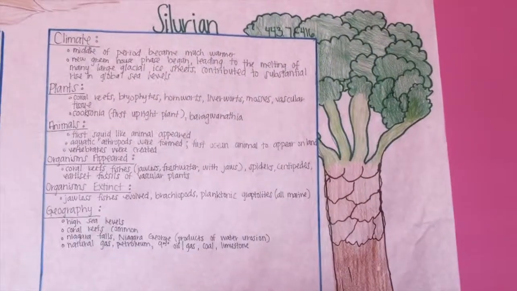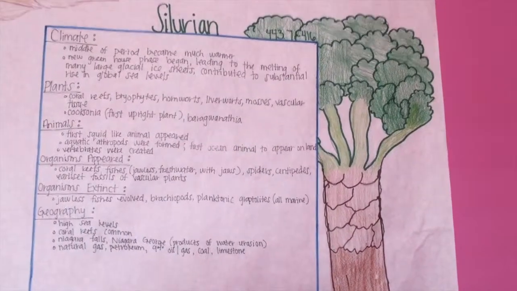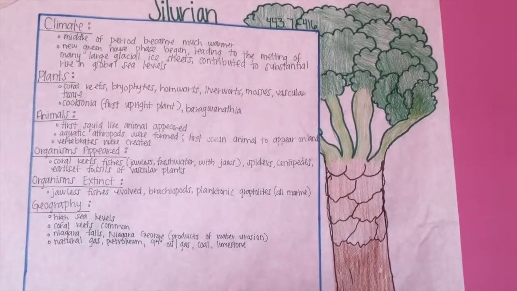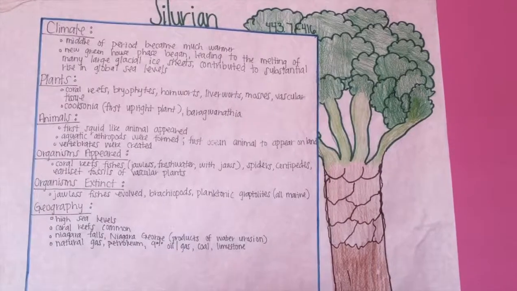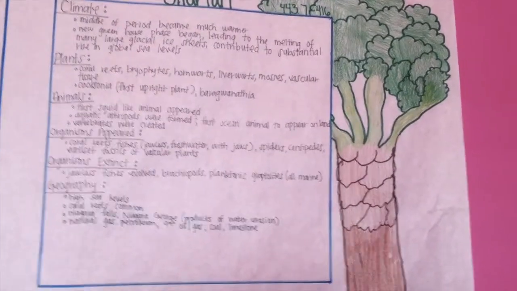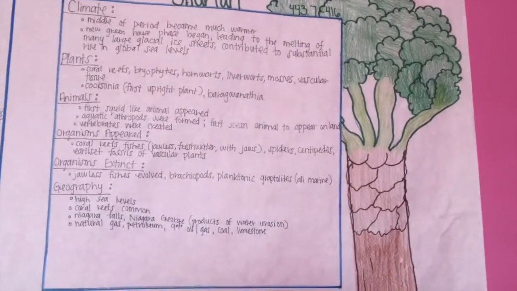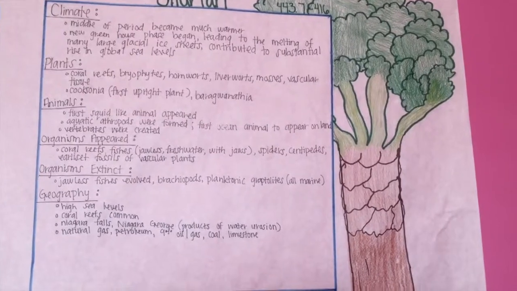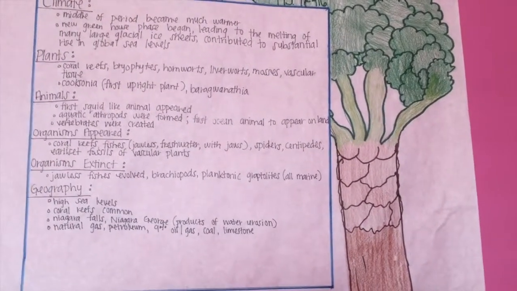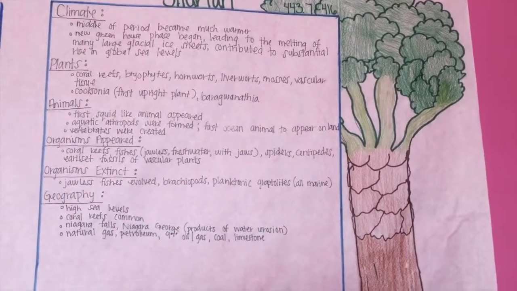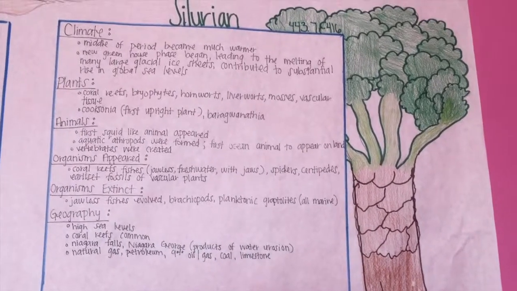The Silurian period was from 443.7 to 416. The climate was much warmer during the middle of the period. A new greenhouse phase began, leading to the melting of many large glacial ice sheets, which contributed to a substantial rise in global sea level.